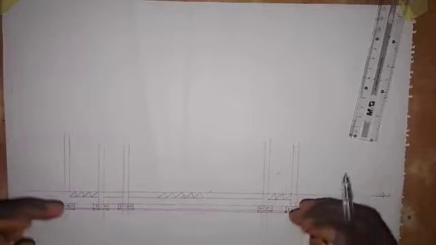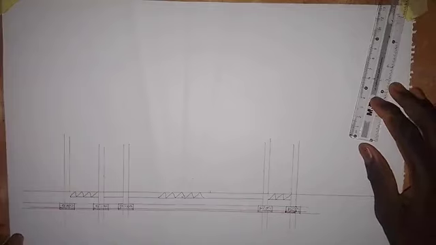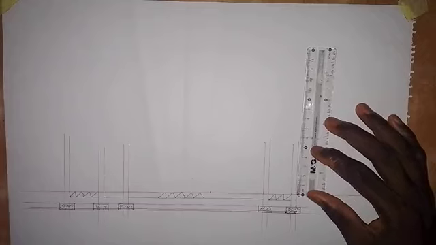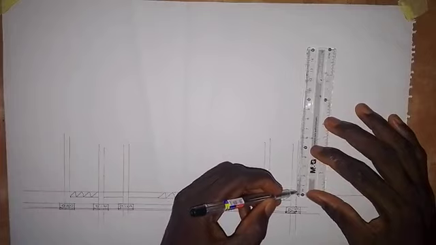Now, the next thing that I'm going to do is the concrete slab. The concrete slab will be above the ground level line. It will be on top of the hardcore. So that is what I want to do now. The thickness of the concrete slab is 150 in the specifications. So 150 divided by 50 will give us 3 millimeters. So I'm going to take a measurement of 3 millimeters above the ground level.